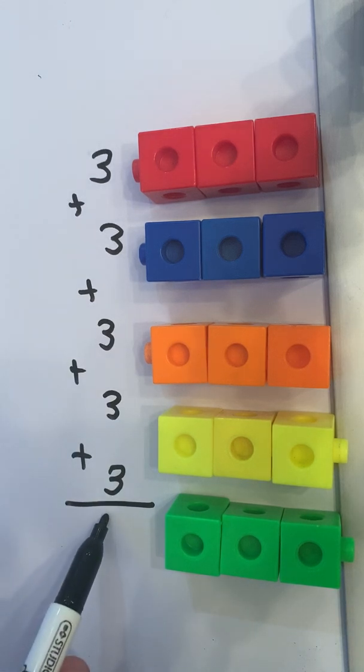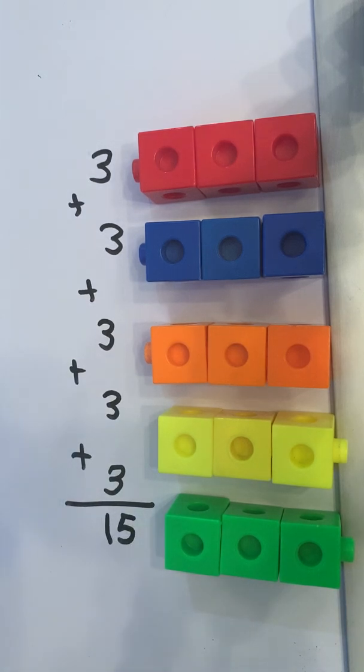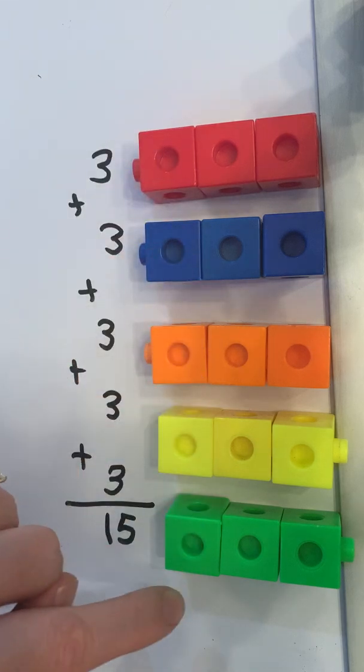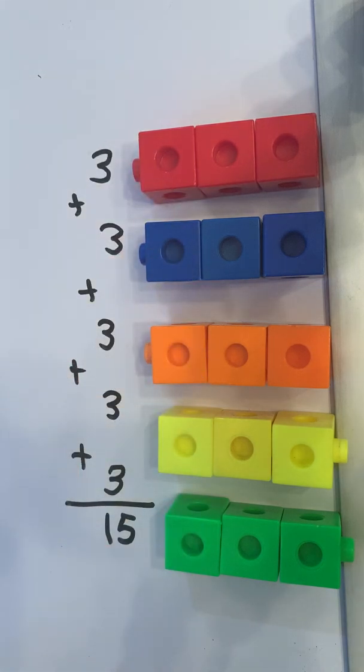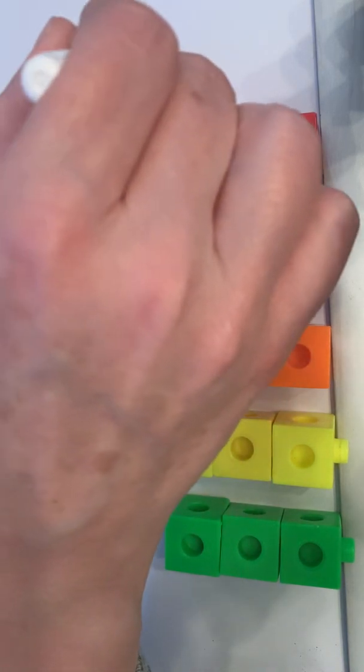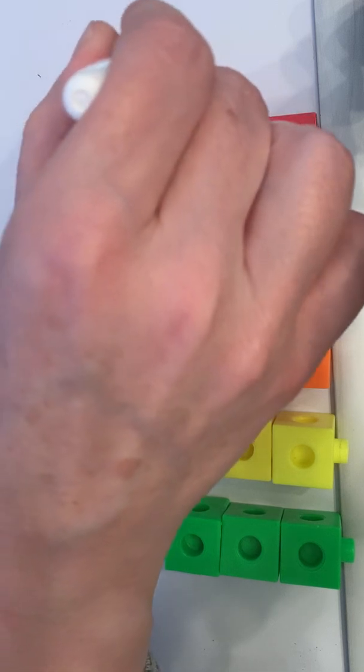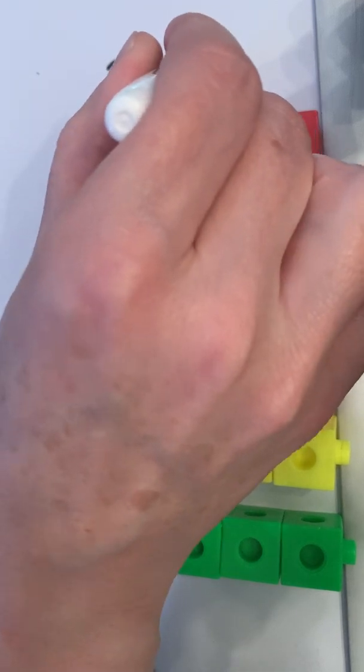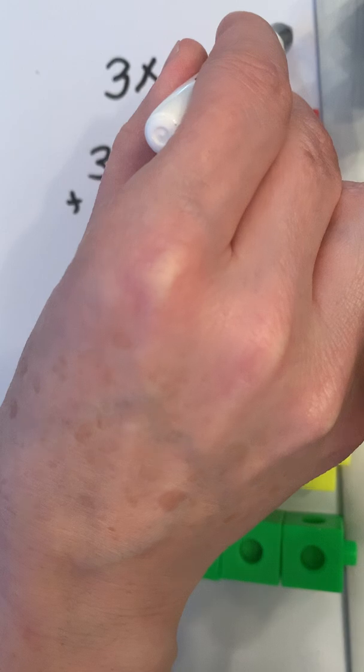So our answer is 15 if we were adding it in a repeated addition where each one is the same number being added. So we took the number 3 and we added it 1, 2, 3, 4, 5 times because there's 5 sets. If I was to look at this as a multiplication question, I would say we took the number 3 and we multiply it by 5, and that equals 15.